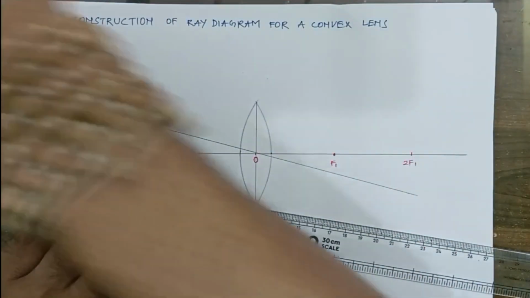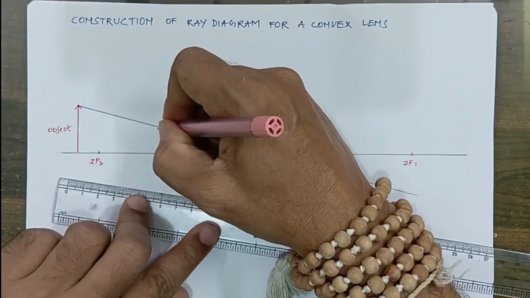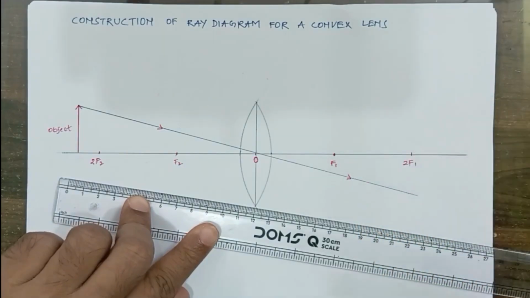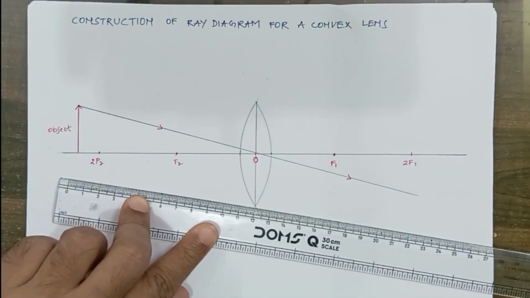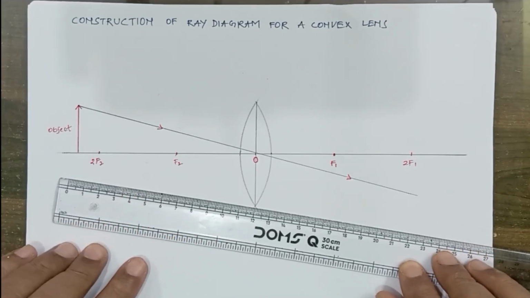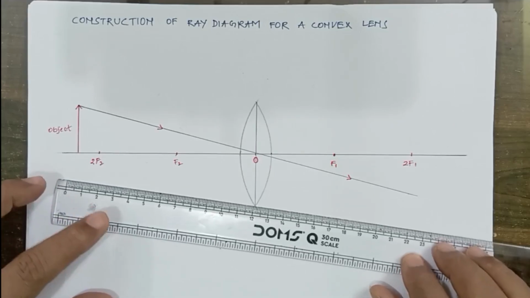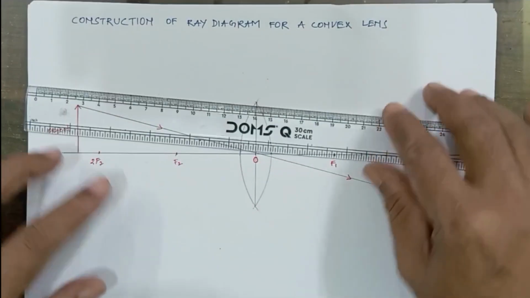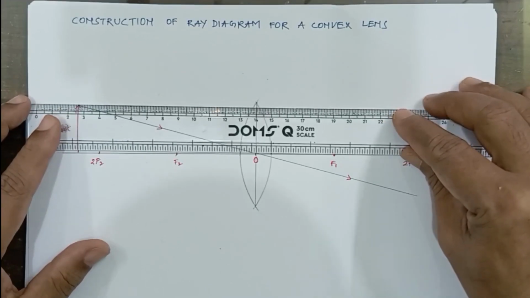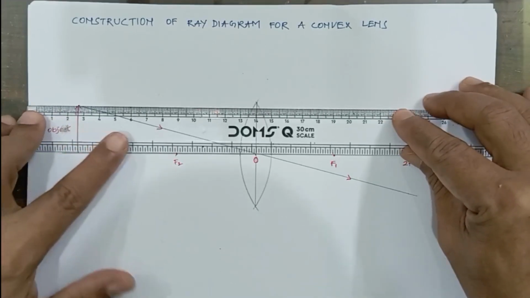So I will mark the direction using a red pen. So this is the first principal ray that is incident on the optical center and after refraction passes undeviated. So the second principal ray is the one that is parallel to the principal axis.